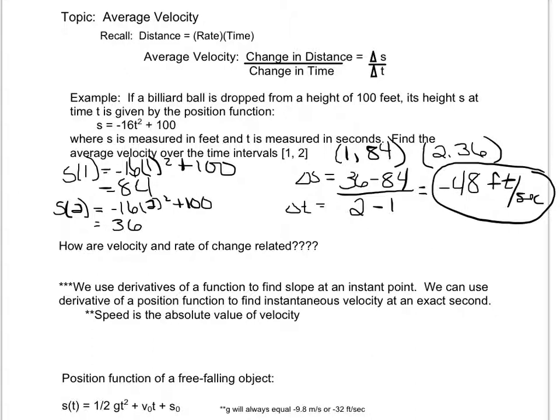So notice what I just found. Didn't I just find the rate at which I'm changing position in space? So I found an average rate. What if I wanted to find an instantaneous rate? Well, derivatives are what give me my instantaneous rates. So since really all I just found here was a rate or a slope, I used a slope formula for it. If I take the derivative of my position function, that will be my velocity function. So S prime is equal to V. The derivative of my position function is equal to my velocity function.